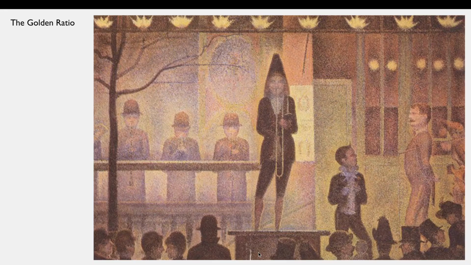Here's another great example of the golden ratio. This one is literally almost verbatim. Seurat was really obsessed with the golden ratio, and there's many works, especially during his circus series, where he did quite a bit of golden ratio paintings. We can quite literally see a square within a square and then a rectangle, okay? We can also see this broken down into smaller structures as well. If you really go into this, it's really quite amazing how well he was able to perform this golden ratio.